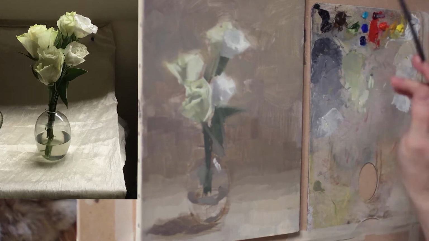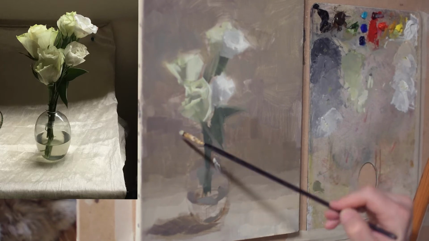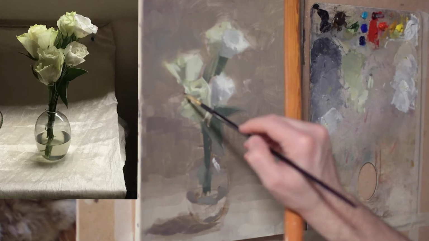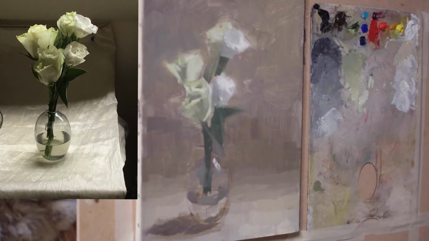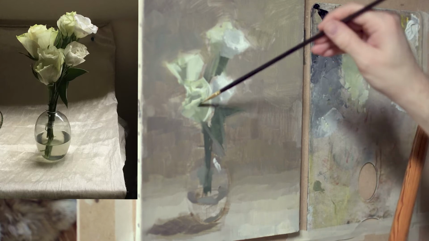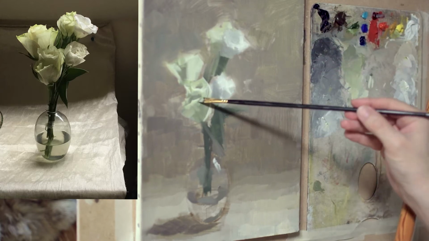So, what are the colors that I mix together to make the shadows bright and dark at the same time? Maybe I will surprise you that I don't use any blue at all. Instead of blue, I use Ivory Black plus white.